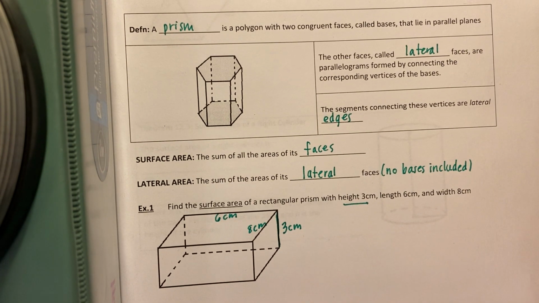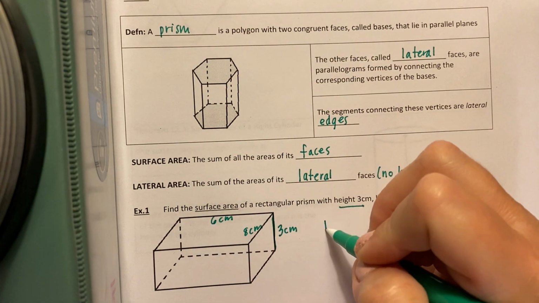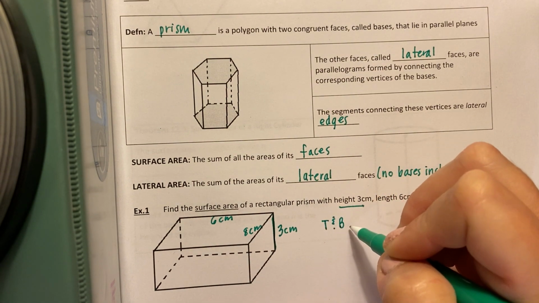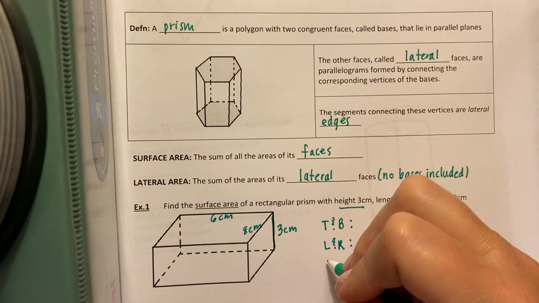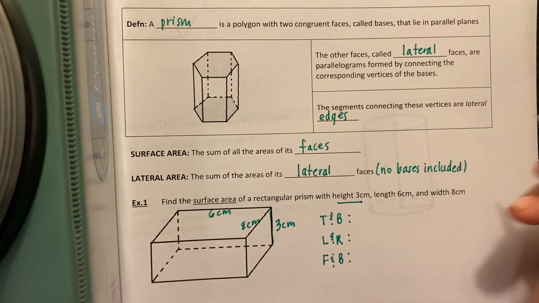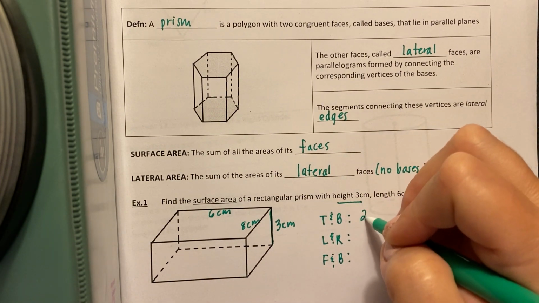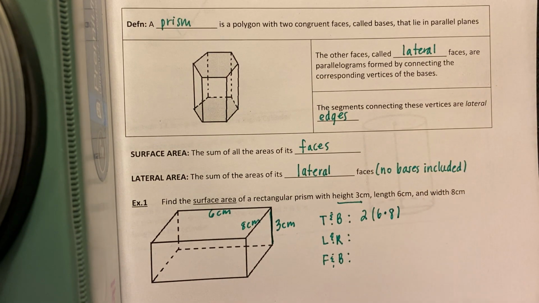We're not going to do all of these; I'm just going to go through this one and show you. I'm going to call it top and bottom, then left and right side, and then front and back. So we've got two faces, the top and the bottom, that are 6 by 8.